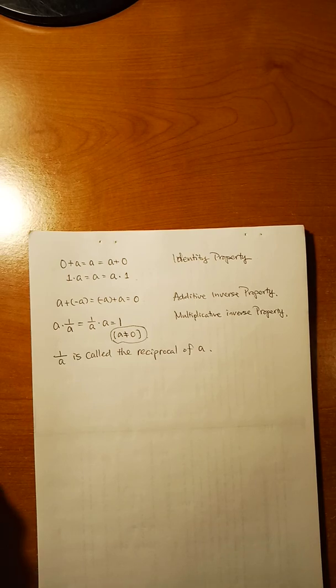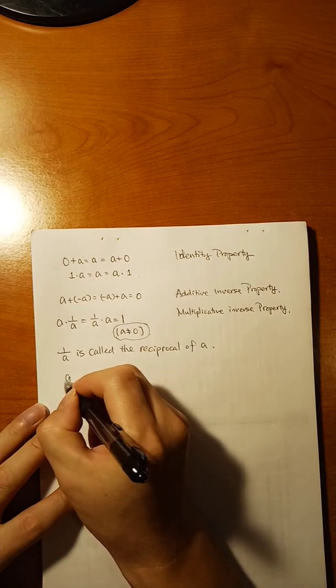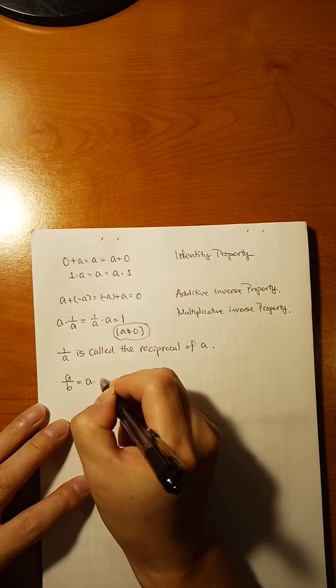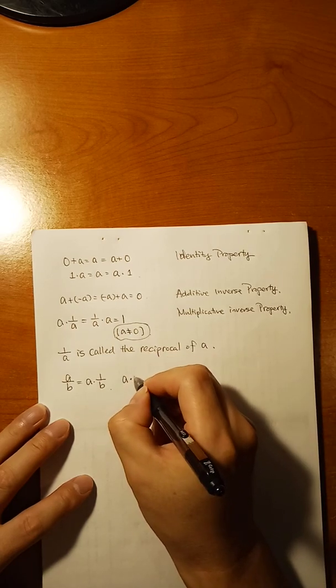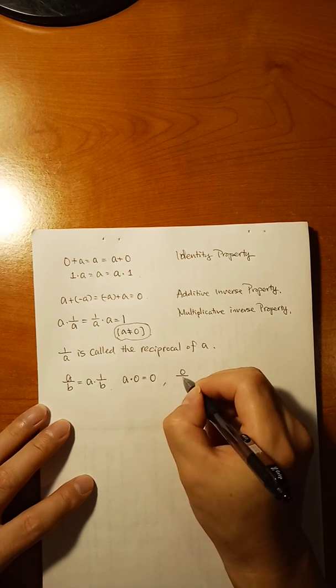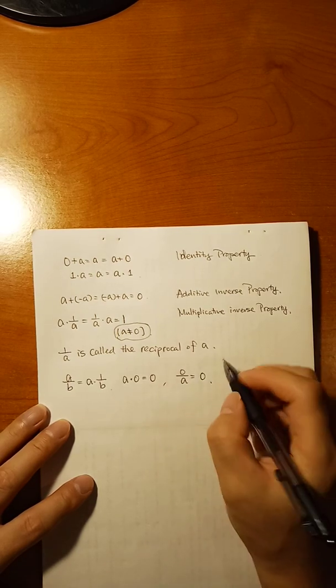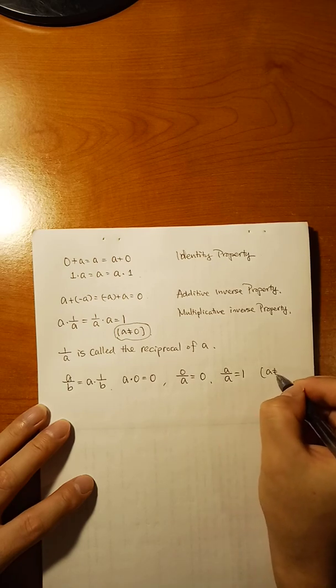And there are rules of signs about the quotient. For example, A/B is A times 1/B, and A times 0 is always 0 for whatever numbers, and 0/A is always 0, and A/A is always equal to 1, but here A is not equal to 0.